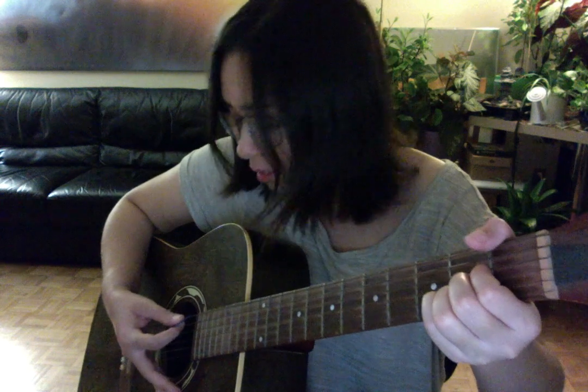You can mute that by slightly pressing your thumb over the sixth string. So that's how you play the A chord. That's what it looks like.